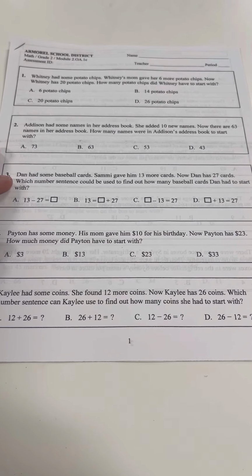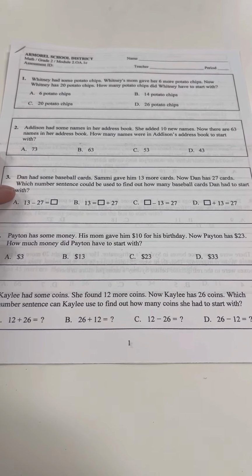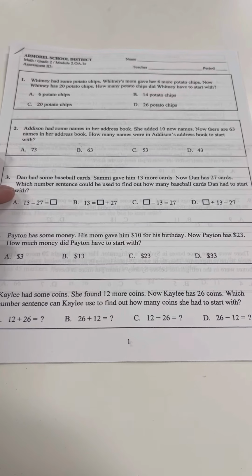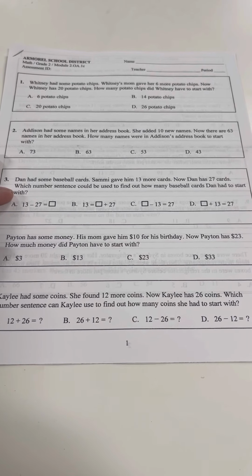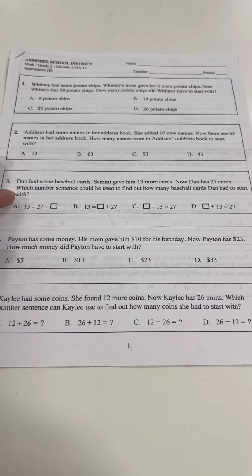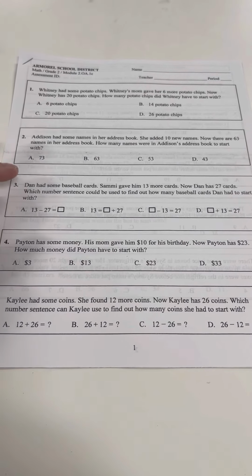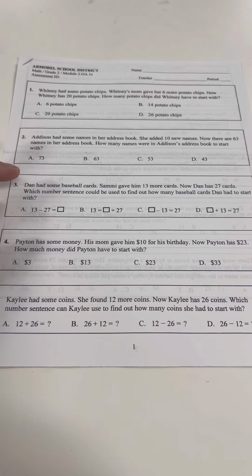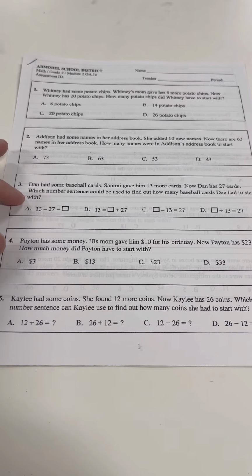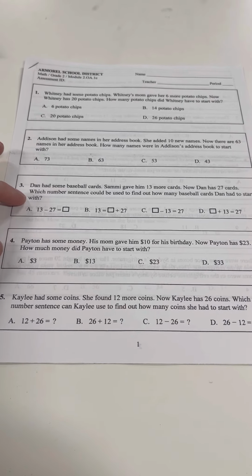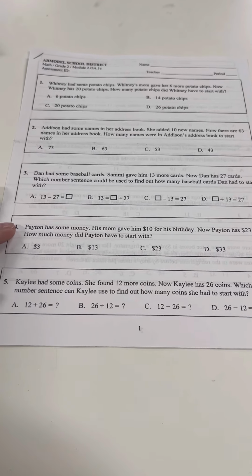Dan had some baseball cards. Sammy gave him 13 more cards. Now Dan has 27 cards. Which number sentence could be used to find out how many baseball cards Dan had to start with? So what number sentence would we use? What would this look like? He had some baseball cards. Sammy gave him 13 more, and now he has 27. You don't even have to solve it. You just have to tell which number sentence follows along with the story.